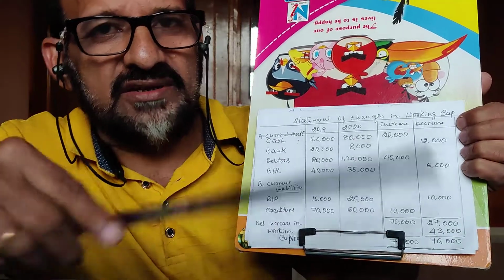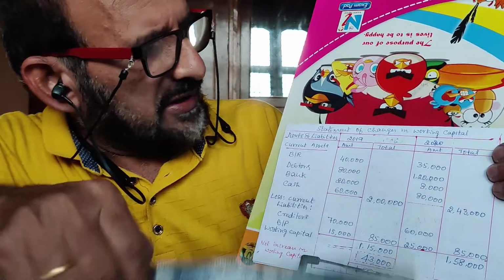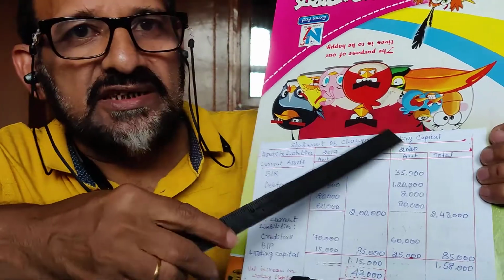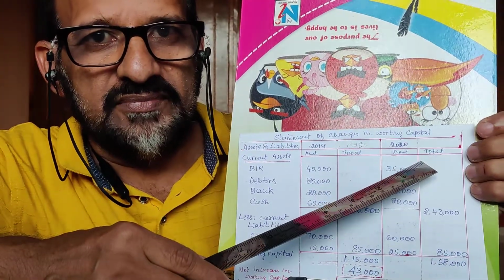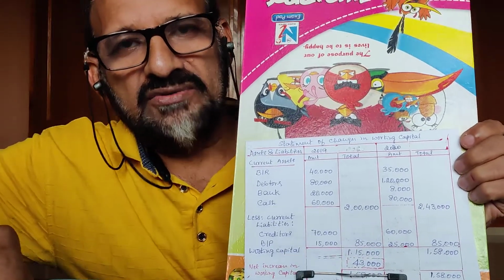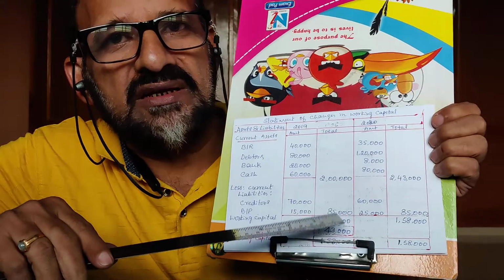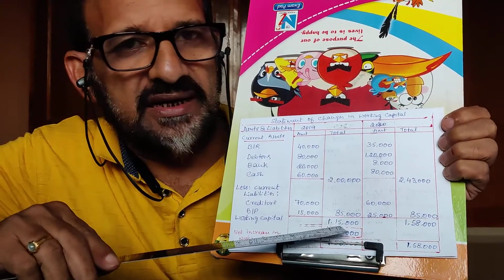So you can find out the net increase or decrease in working capital by one more method. Look at this statement of changes in working capital. Working capital is the difference between current assets and current liabilities.